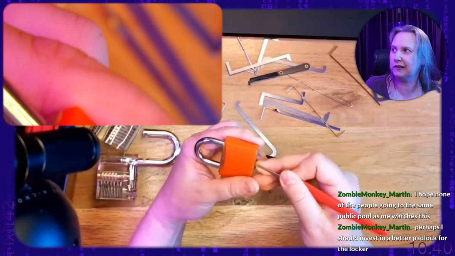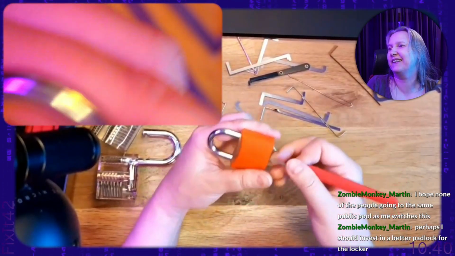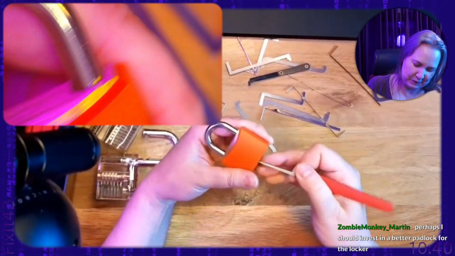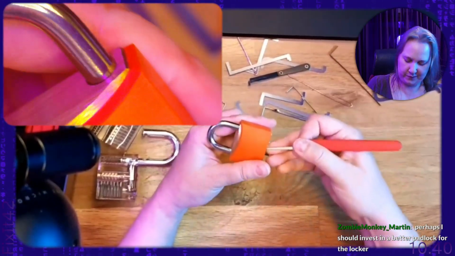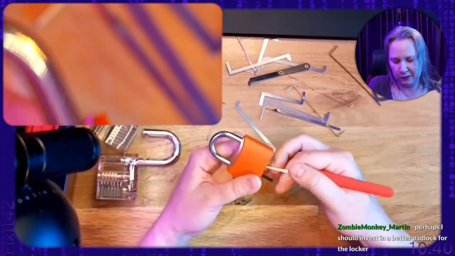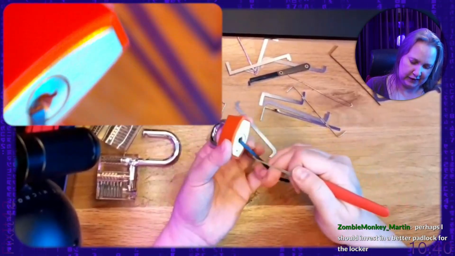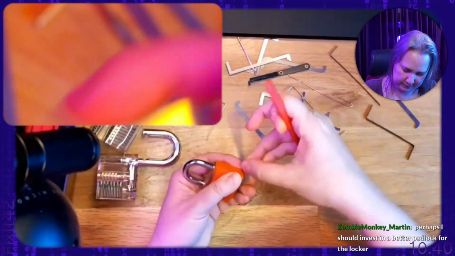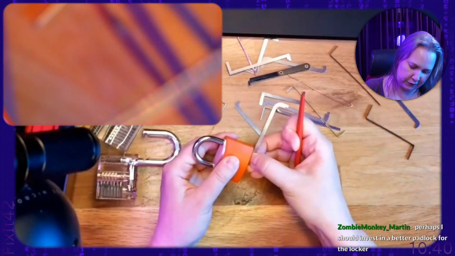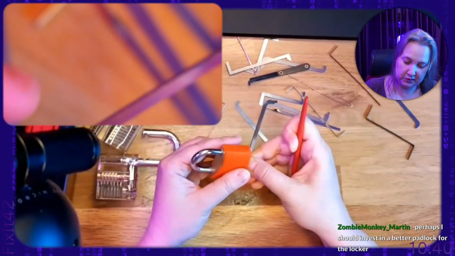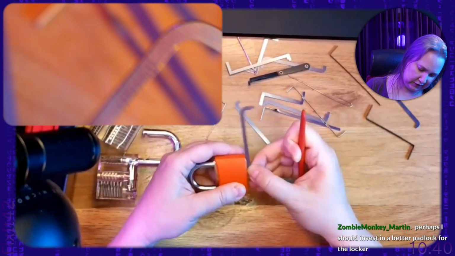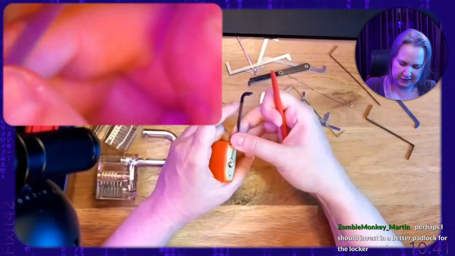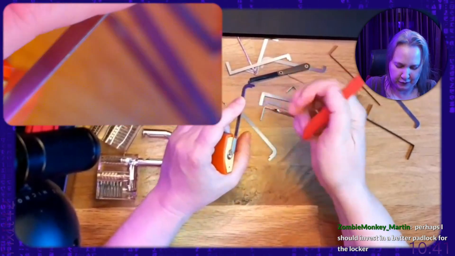Perhaps I should invest in a better padlock for the locker. Because this is from the food store, right? So sometimes if you just... I don't think I've ever been this slow opening this one. So we'll switch, because I can't reach. Even the first time I opened it, it was like, what? It opened as easily as that one. So this is the normal Swedish food store lock. For $8.